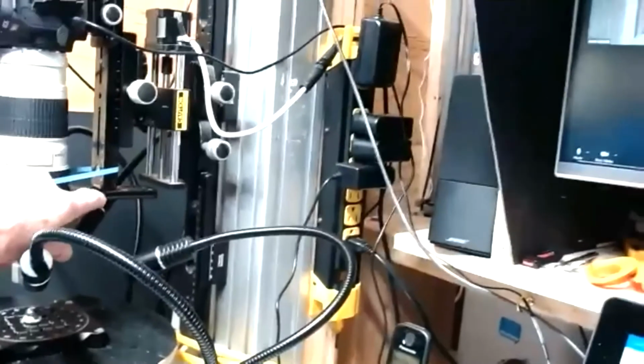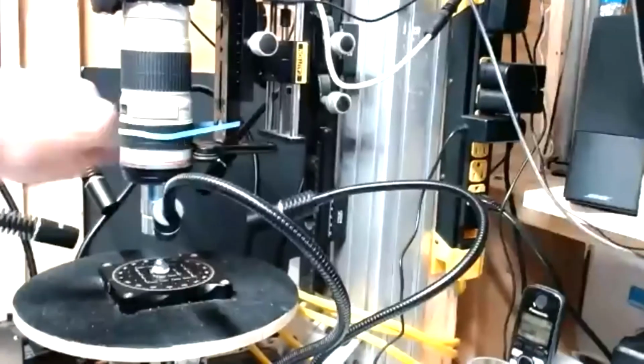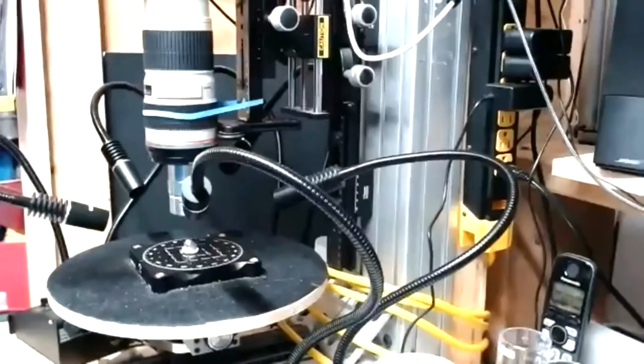And then I've got a piece in here from the end of this rail, it comes out and snugs up against the lens to keep it from flopping around. And the lens that's on there, it's a Canon 90D 32 megapixel camera, and that's our 70 to 200 L series zoom lens.